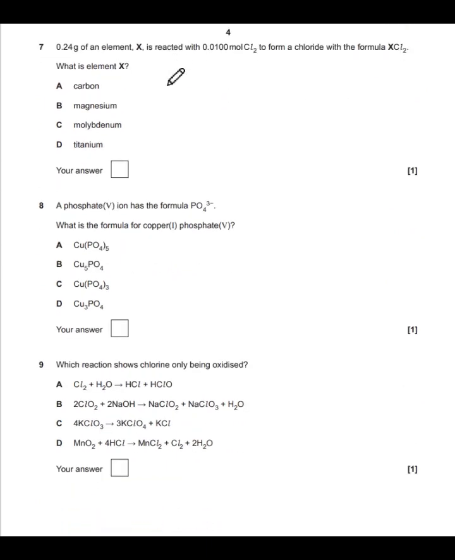Right, question 7. We are told we've got 0.24 grams of an element and it's reacted with 0.01 moles of chlorine to form a chloride with the formula XCl2. We've got to identify what X is. So the equation I'm going to use to help me with this question is going to be moles equals mass over Mr. So I'm going to use this a couple of times, I think, in this question.